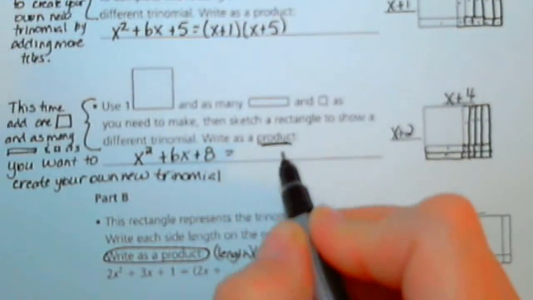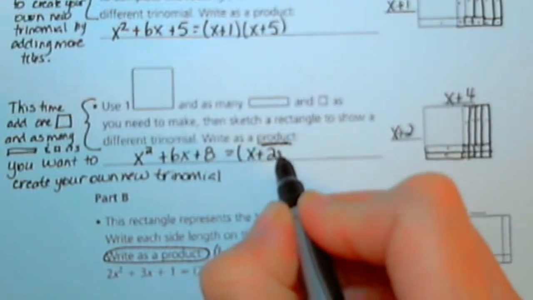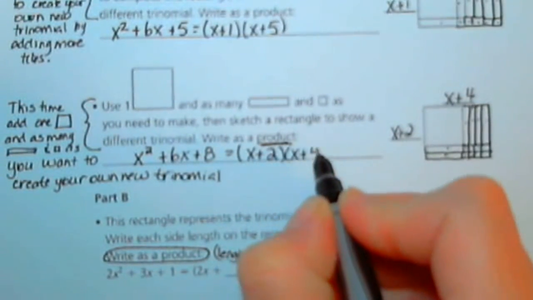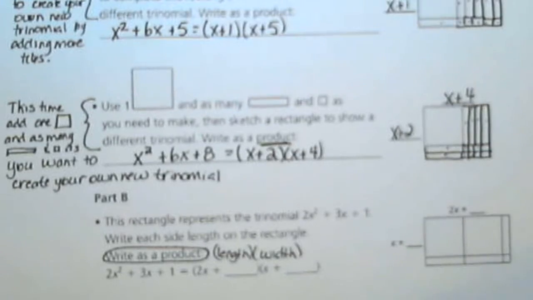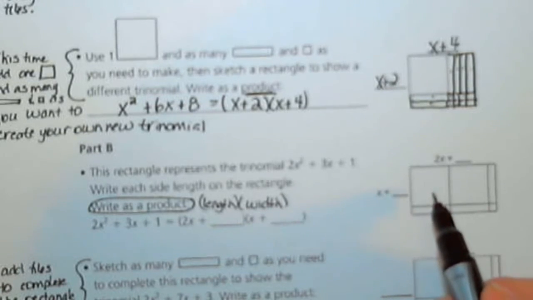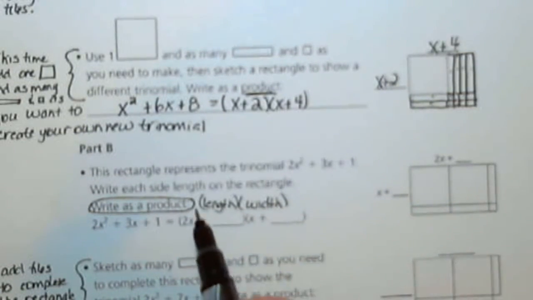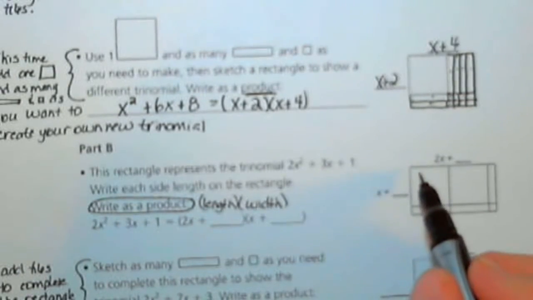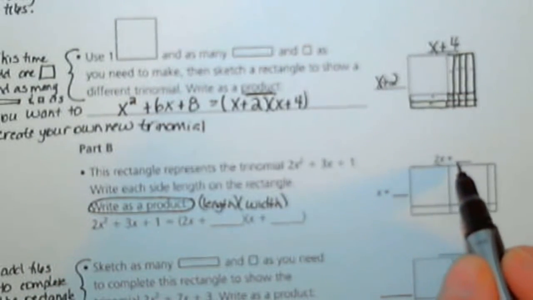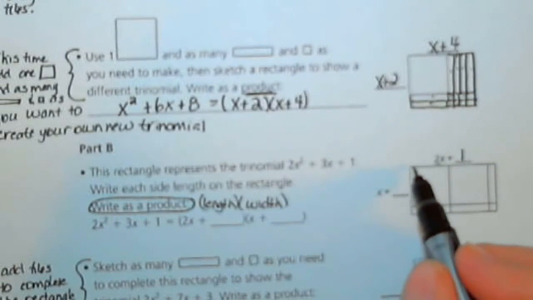Write as a product now, that's length times width. I have an x plus 2 times an x plus 4, or x plus 4 times x plus 2. Doesn't matter. Part B. This rectangle represents the trinomial 2x squared plus 3x plus 1. What's the side length of each rectangle? Well, this is now x plus 1. So 2x plus 1. How wide is it?